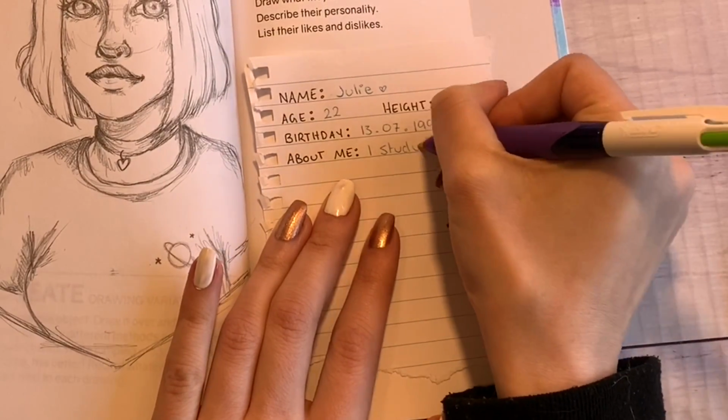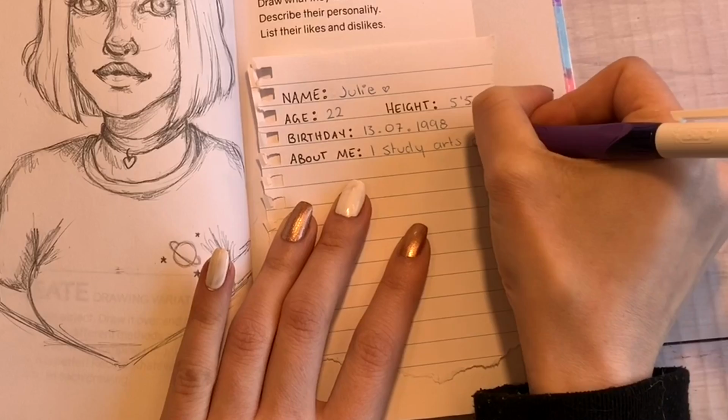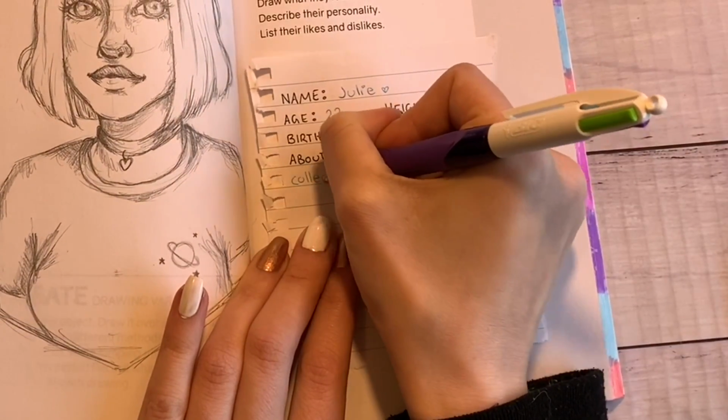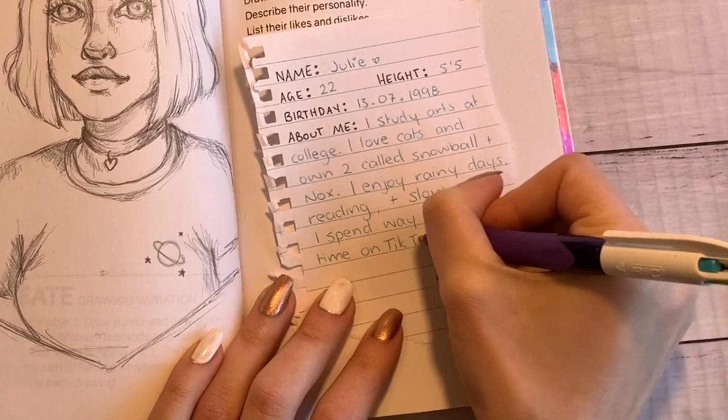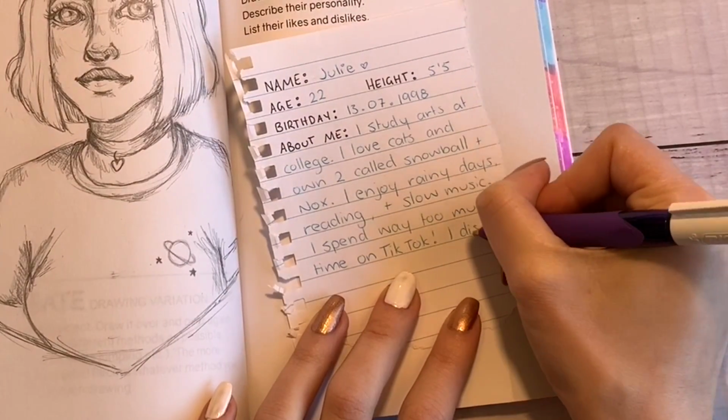For her About Me, I didn't really put too much thought into it. I just wrote whatever felt right and whatever popped into my brain. And I'd put in there that she dislikes guys who ride motorcycles.